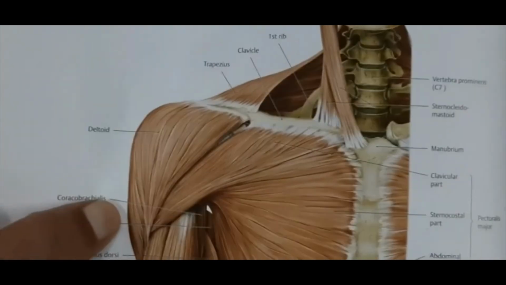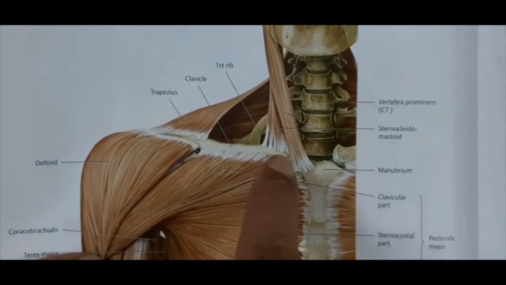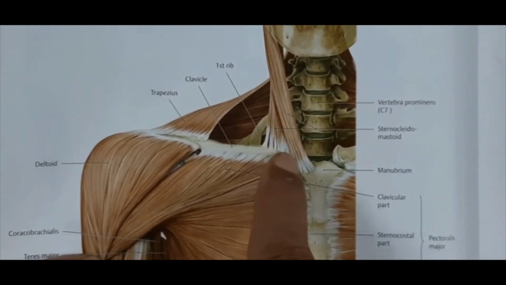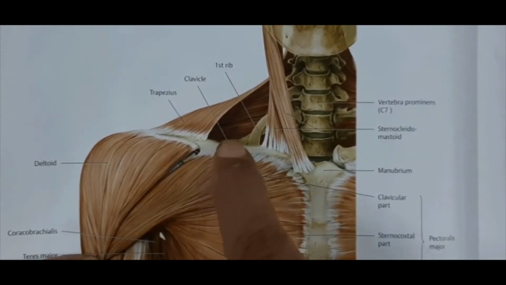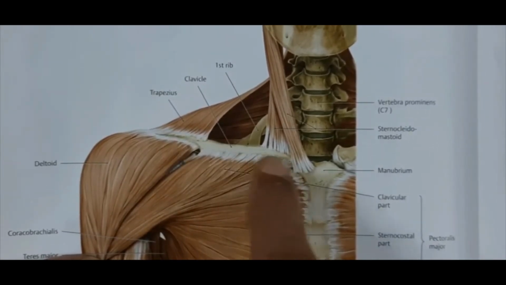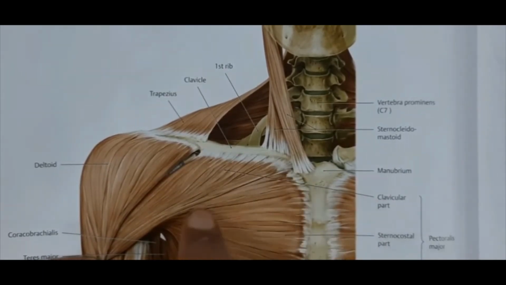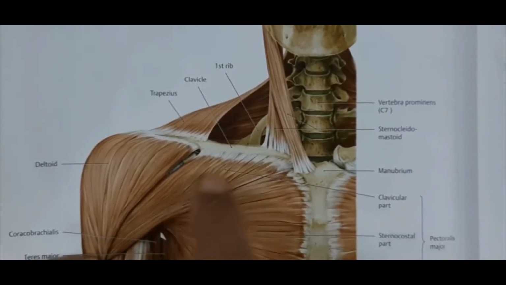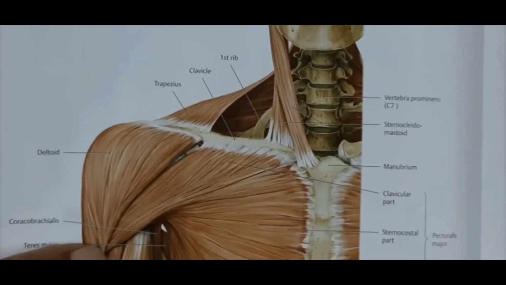Let us see both these muscles here. You can see this muscle. This is the sternal head of the sternocleidomastoid, which takes origin from the superior surface of the clavicle, and from the anterior surface of the medial half of the clavicle. These fibers which are taking origin are the clavicular head of the pectoralis major muscle. So these two muscles I have just shown you.